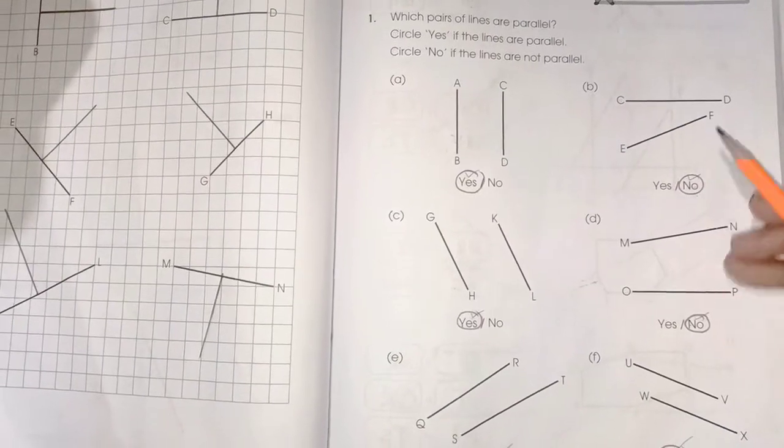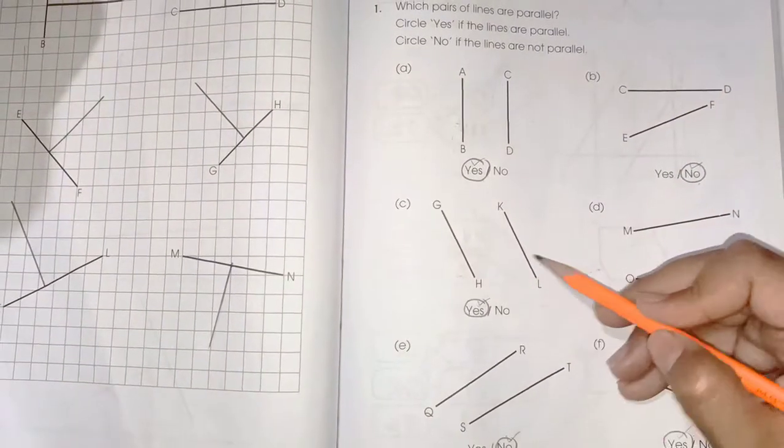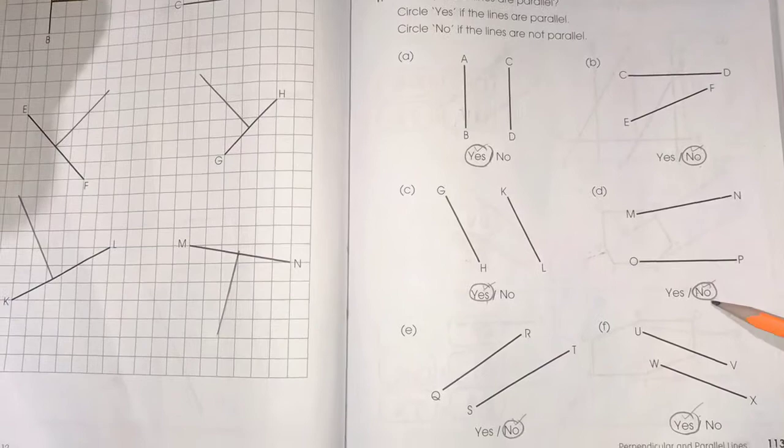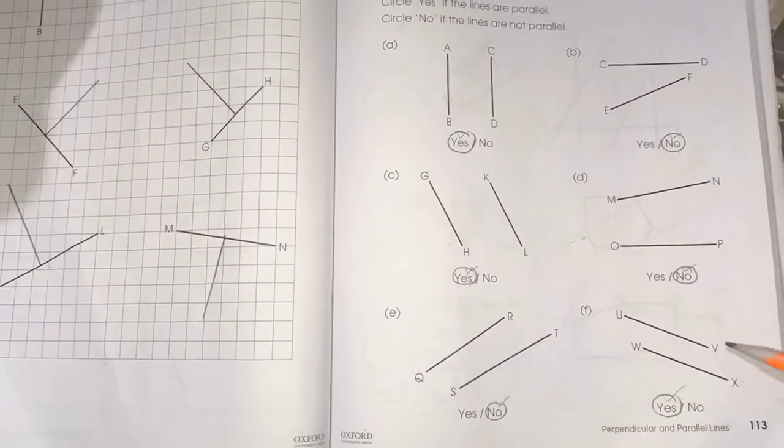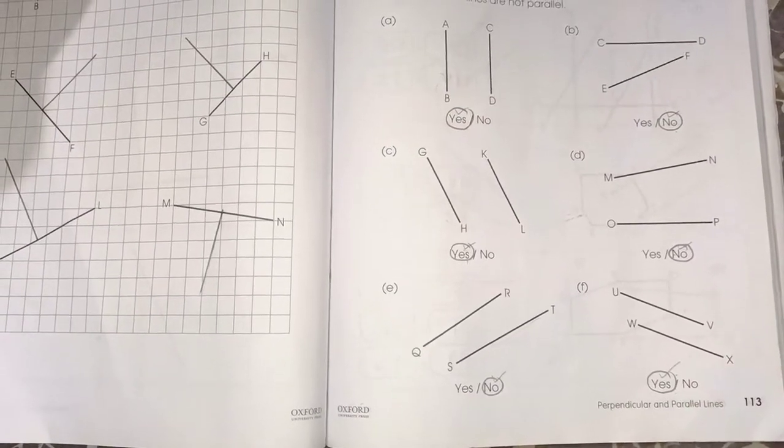It is a no because these two lines are not same. These are same, yes. Not same, no. These are not same because this is outside, no. These two lines are same, yes.